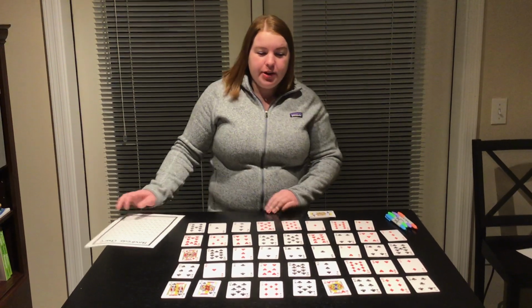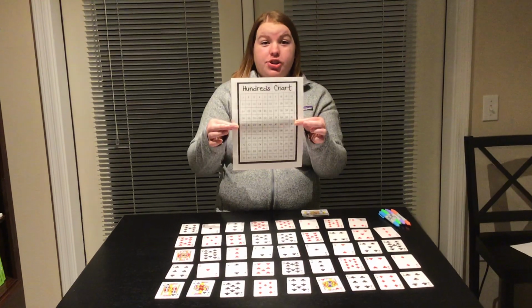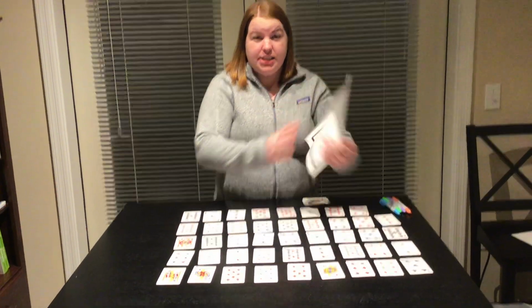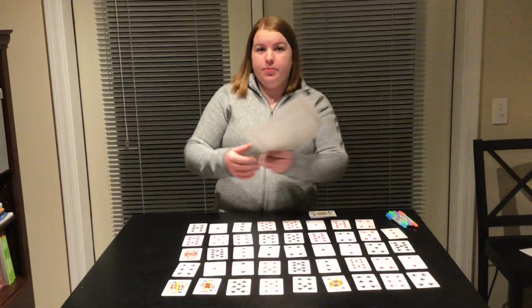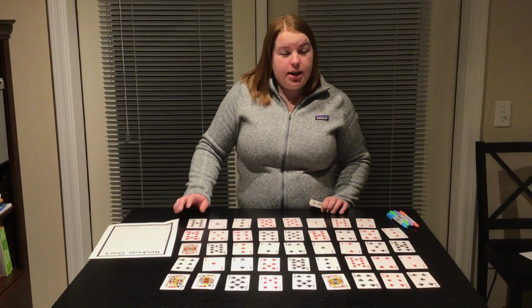So today we are going to be playing a math game where you try and fill in a hundredths chart using a deck of cards that is spread out all over a table. So for this one, I am using a regular deck of cards.